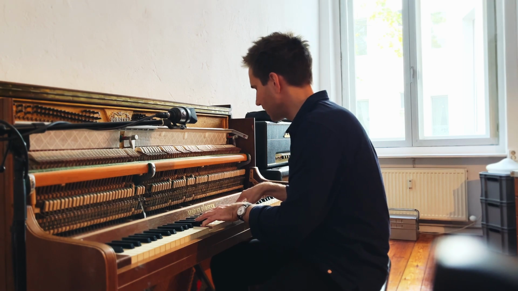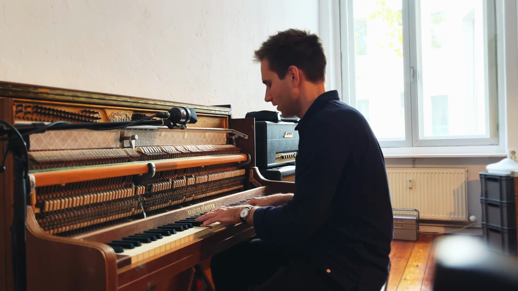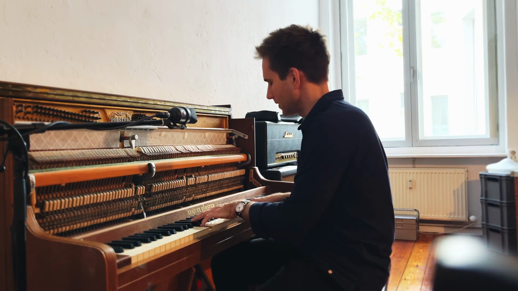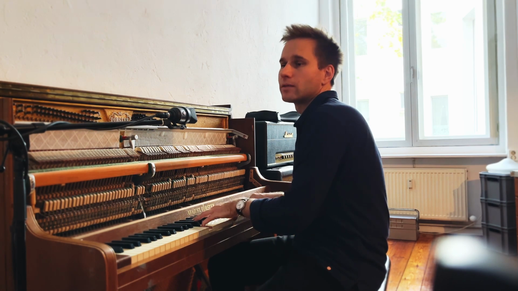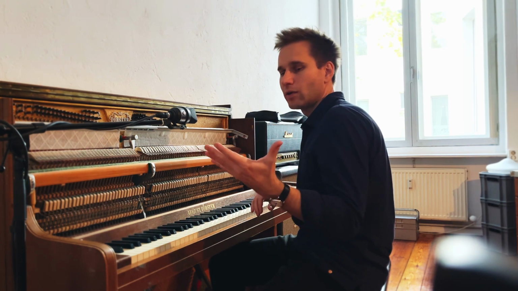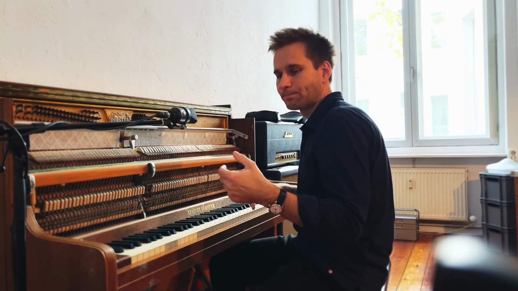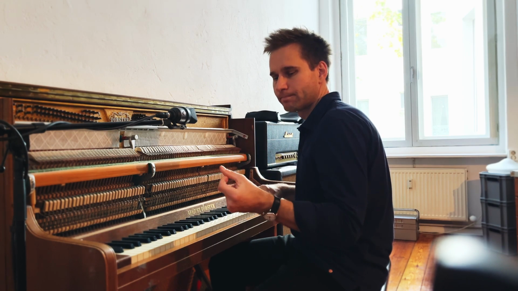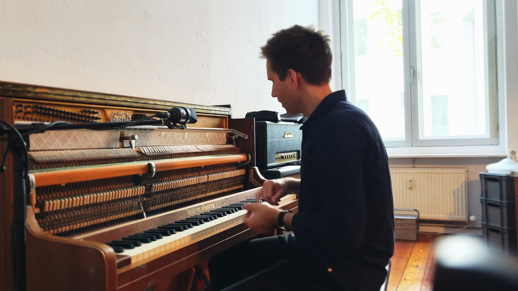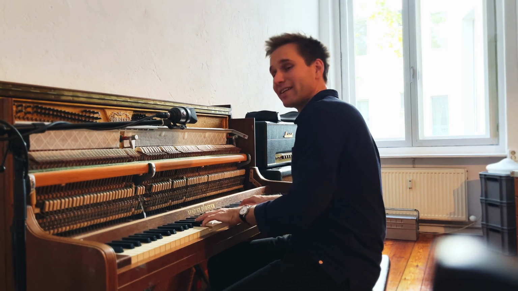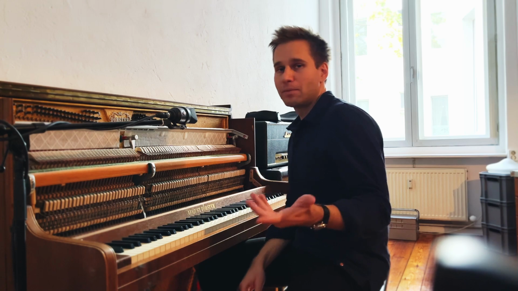And here an important pattern is emerging in a way. So we've got the fundamental, then the second, the third, and the fourth overtone. And of course, the overtones that are even are always dividable by 2.